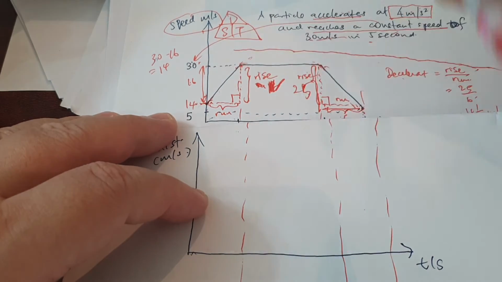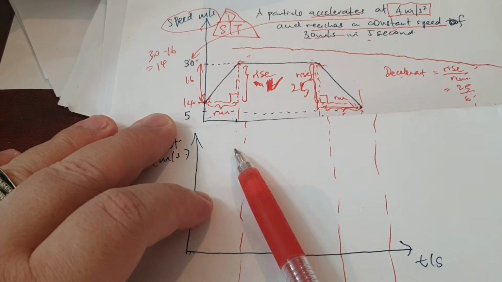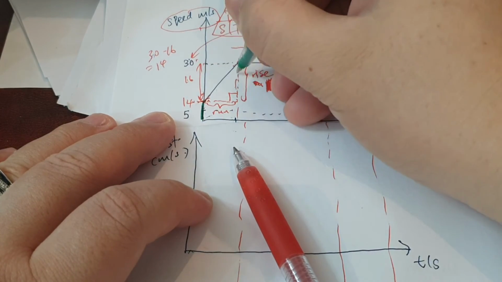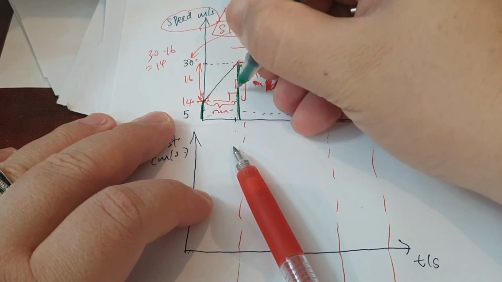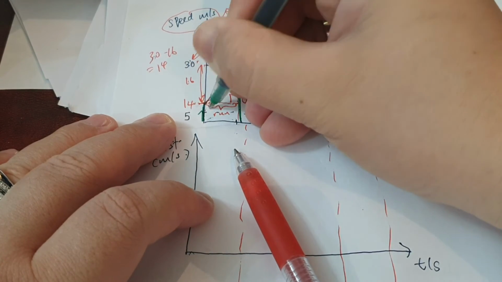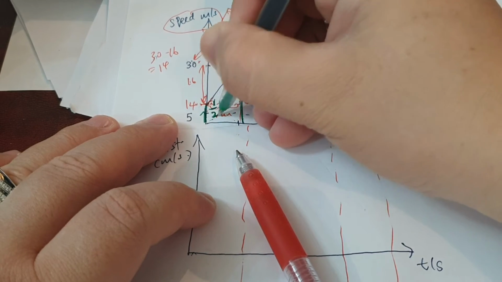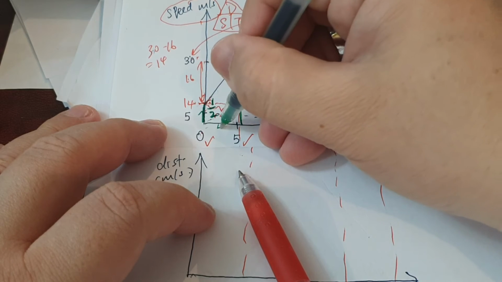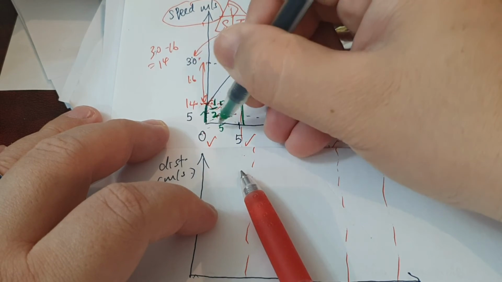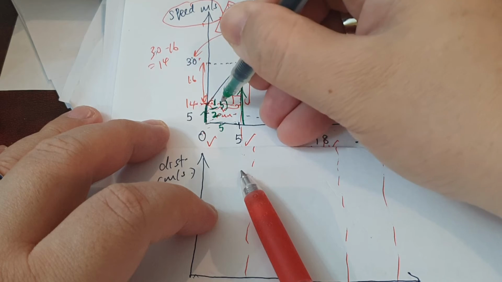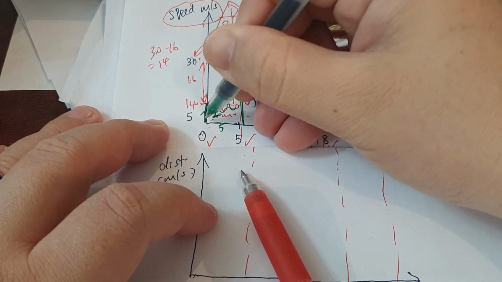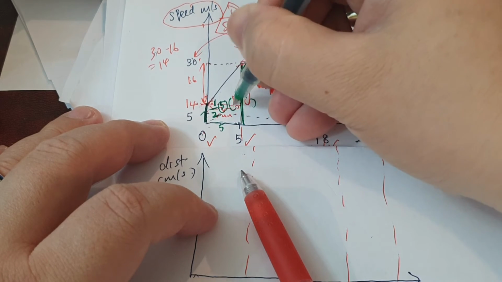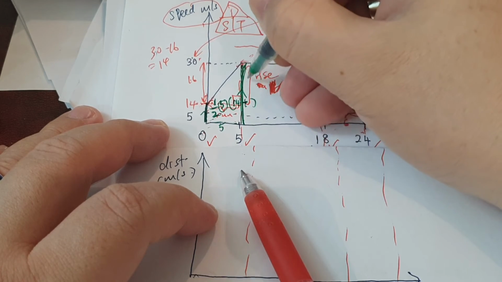Then how do we do it? Very simple. You use the area of a trapezium. A trapezium always has two parallel sides. It's something like a triangle, you take half times the base, which is the distance between the two parallel sides, 5, then times the two parallel sides added together, so it's 14 plus 30.